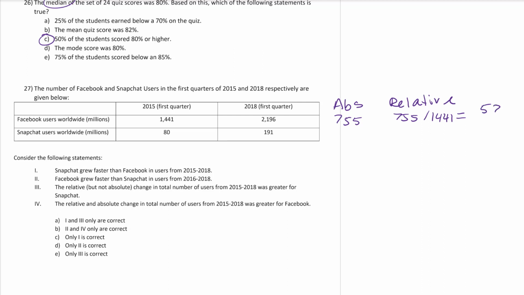That gives us 52%. While the other one is 191 minus 80, that gives us 111, a smaller increase in terms of the number of users. But once we divide it by 80, the past amount, 111 divided by 80 times 100 gives us 138.75%. Okay, so which one grew faster? The one that has the higher percentage. Which one grew the most? That has to do with the absolute values.